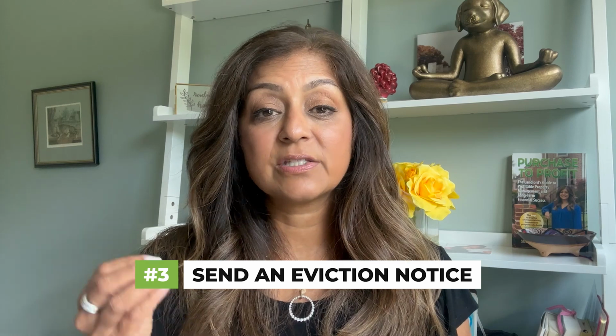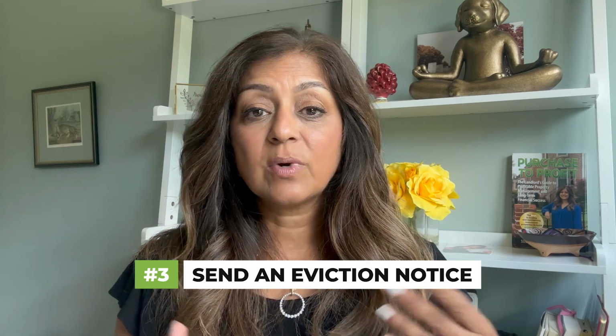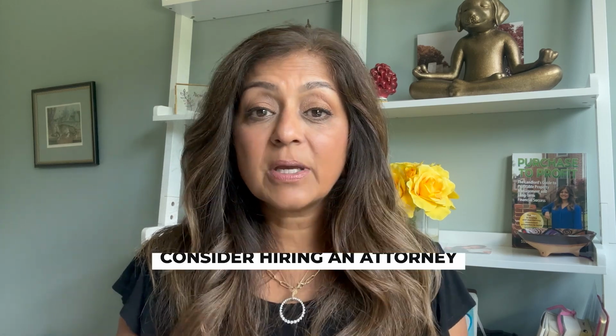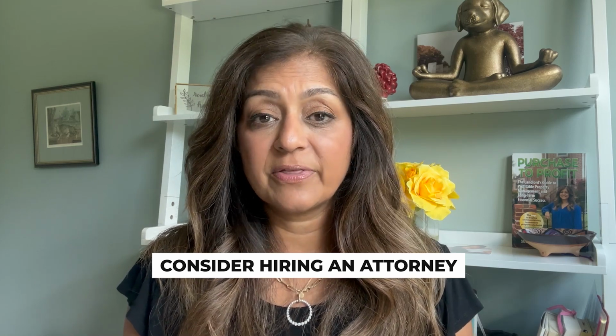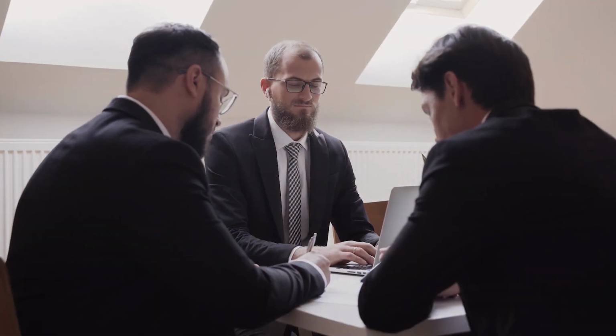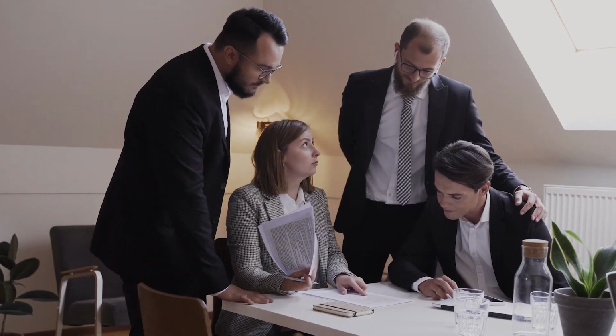Okay, and number 3 is to send an eviction notice. So you want to send this notice as outlined by your local laws and within the time frame and making sure that it has all of the necessary information. You may want to consider hiring an attorney to help you with this just to make sure that you do it absolutely correctly. Now, this notice should state the grounds for eviction. It should also, if applicable, outline what that violation is, the specific term in the lease that they violated, and it should also give them the time frame in which they need to vacate the premises.